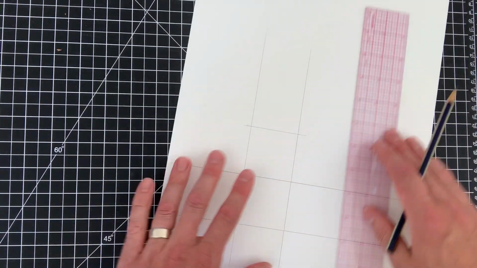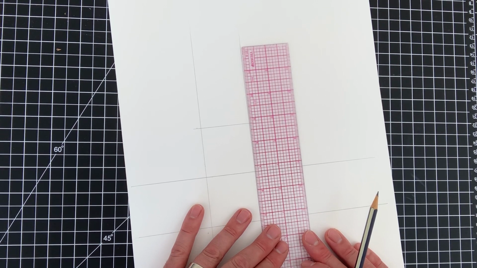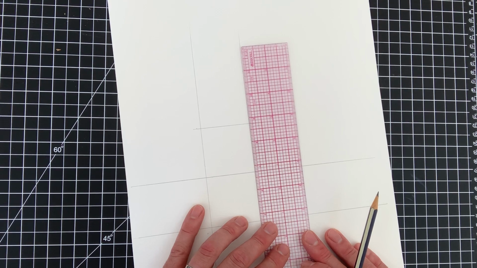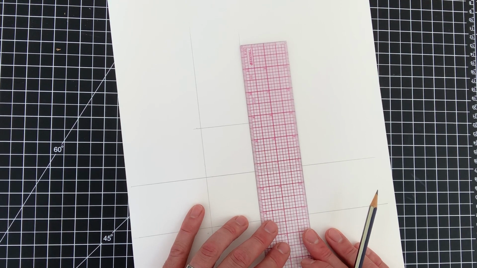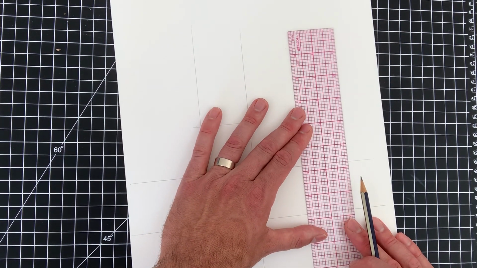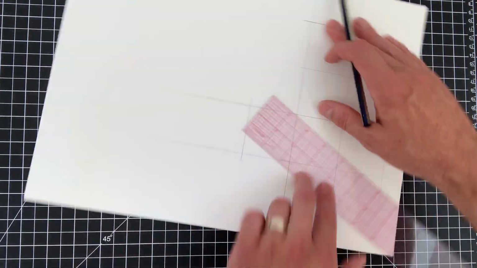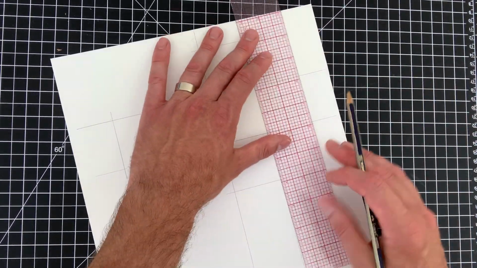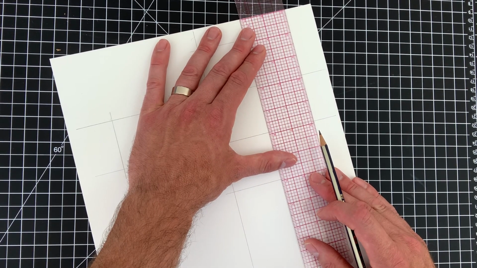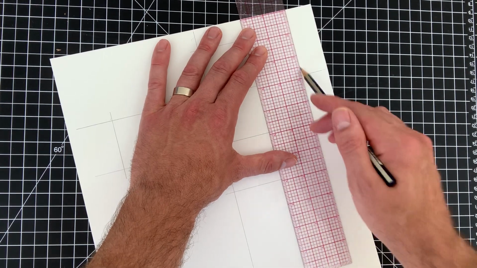So far I'm creating my cross. Sometimes this takes a little longer than desired. And I'll make another one down here. And I will make a third one up top. Notice I'm lining this up with that graphite line right on it. And then I go this way.